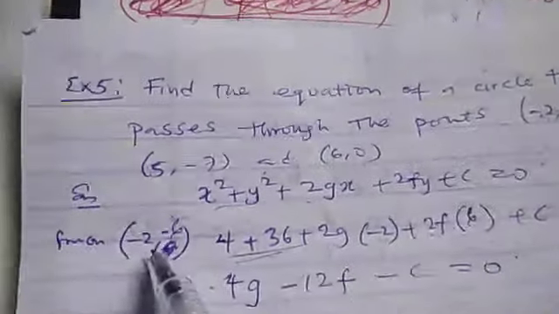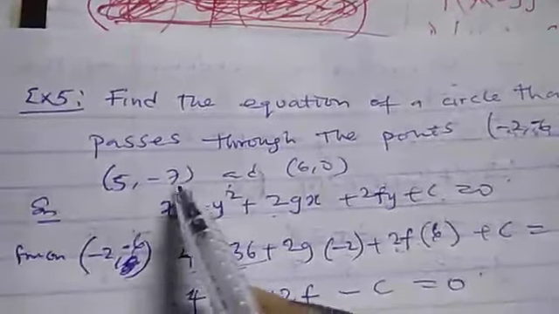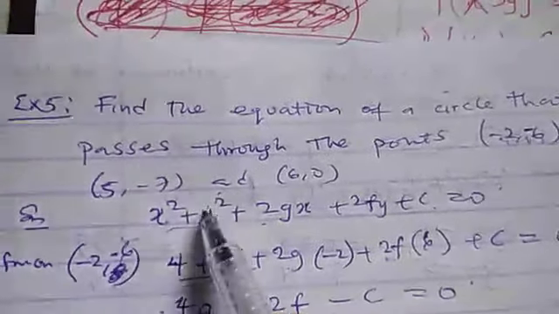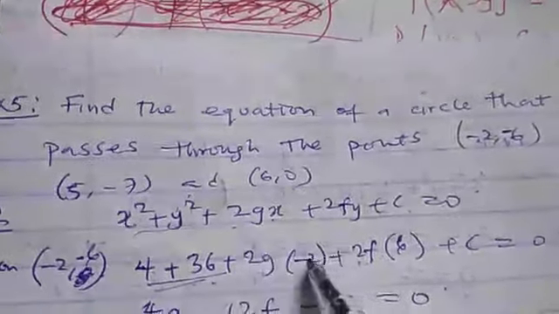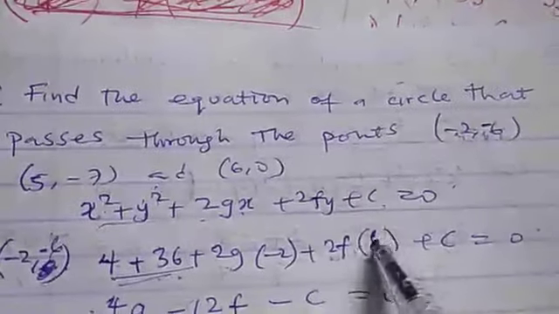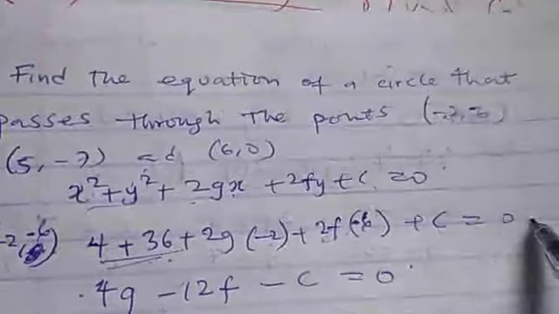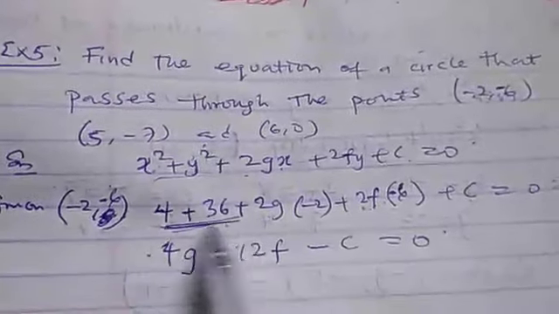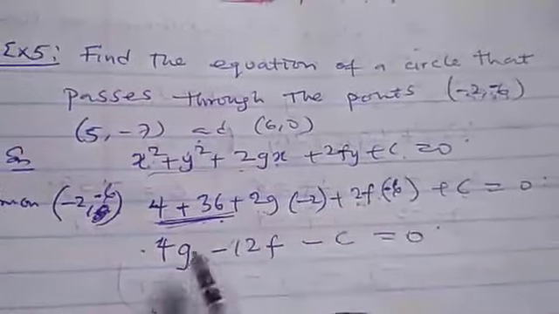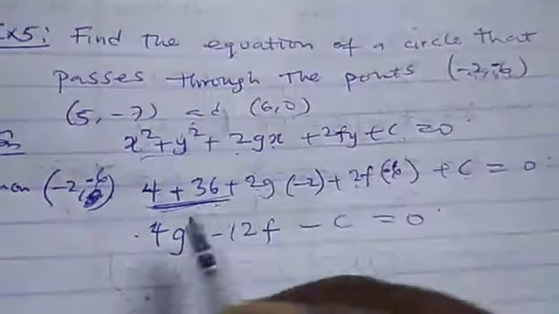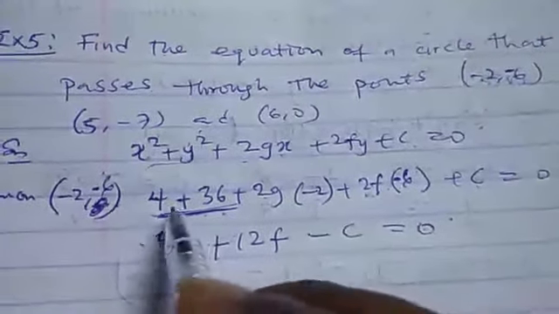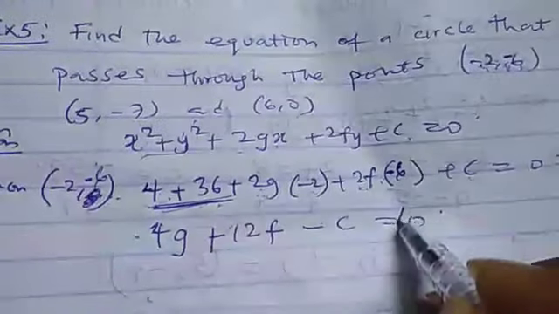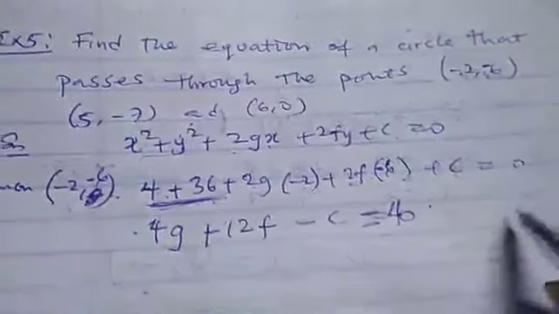Now, anywhere I see x, I'll put it as minus 2, and minus 2 squared is 4, minus 6 squared is 36, plus 2g, our x is minus 2, plus 2f, our y is minus 6, plus c equals 0. We know that this one is 40 already, but there is a minus here, so to make this place plus and this place minus, if you take 40 to the other side, we have 40 here. So let me call this equation 1.